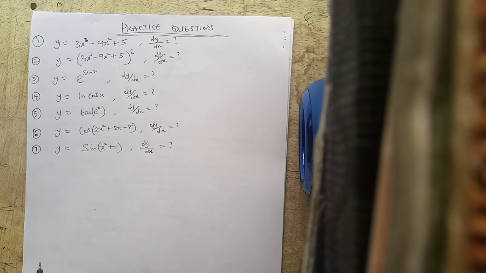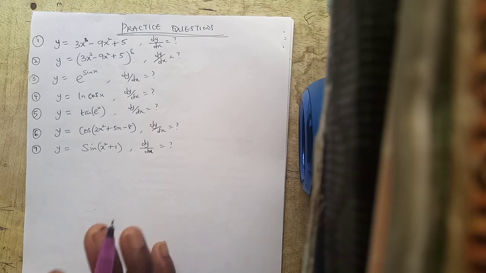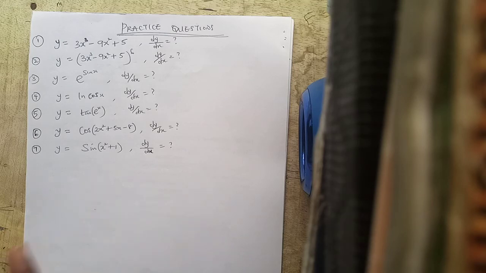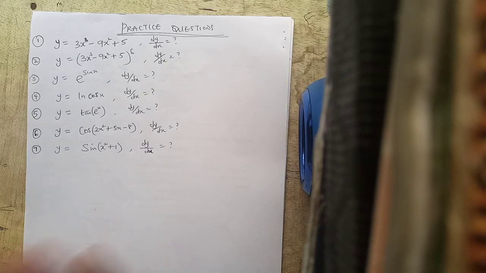So in my next video, I'll be talking about product rule and quotient rule. But before you can understand the concept of product and quotient rule, you need to understand the concept of differentiation table and also chain rule. Well, because in the process of dealing with product and quotient rule, we also need to know what? To know chain rule. Chain rule is a prerequisite to product rule and quotient rule.